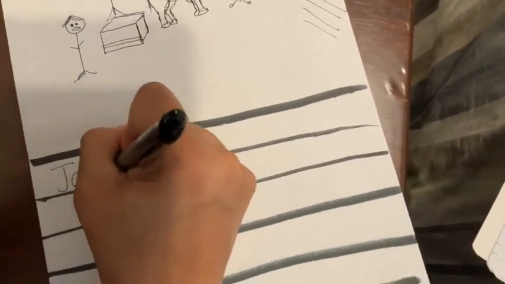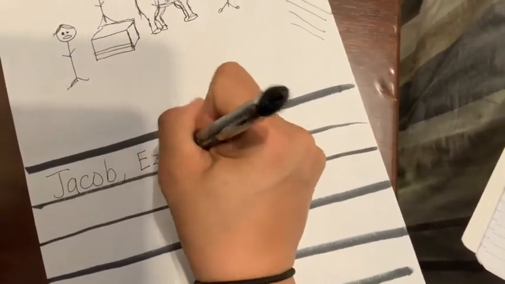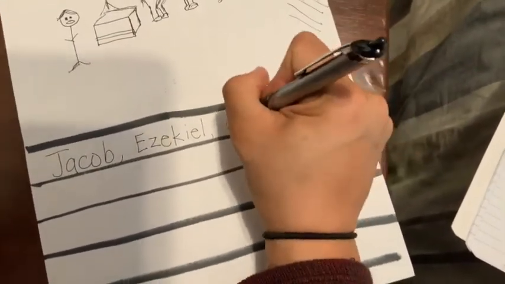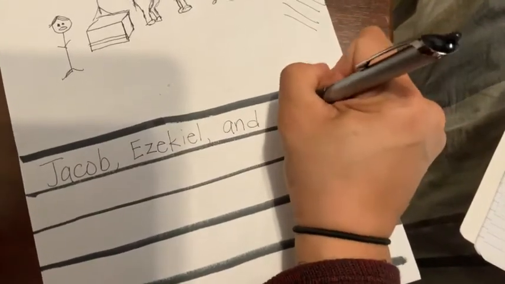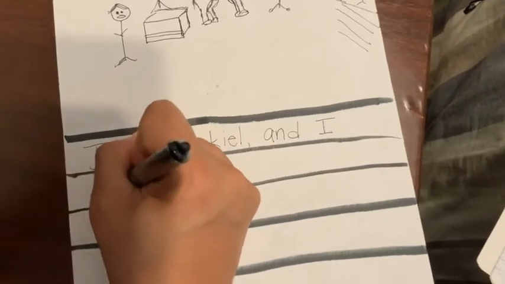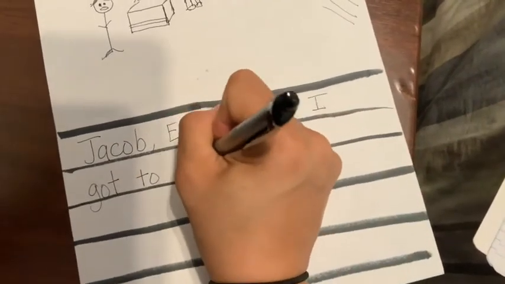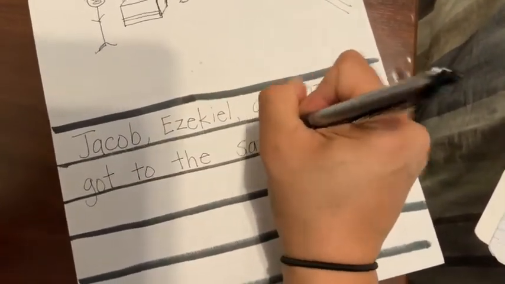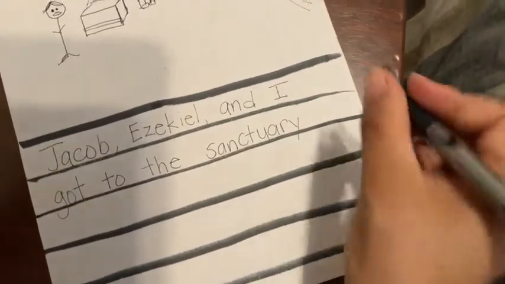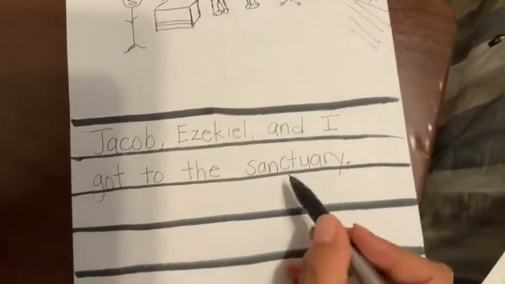I'm going to put Jacob, because Jacob was there, Ezekiel, and then a comma, because when writing a list, we use commas in between. And I got to, oh, there's a sight word, the sanctuary. And I'm going to put a period at the end. So that's who was there and where we were.